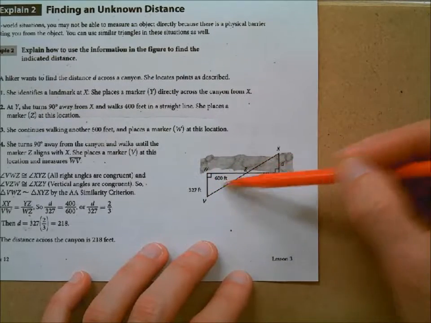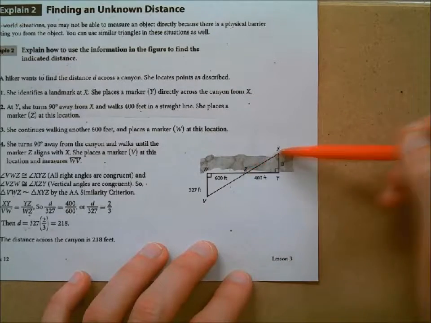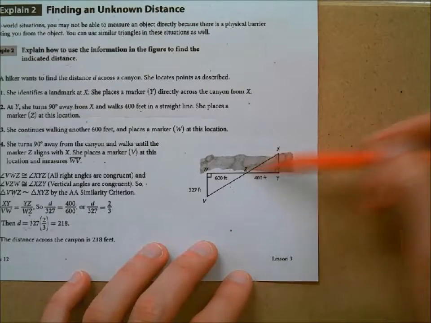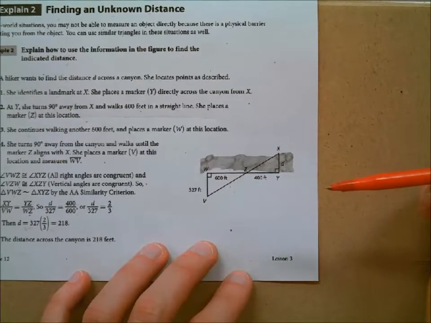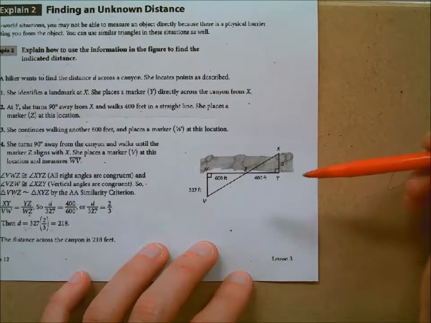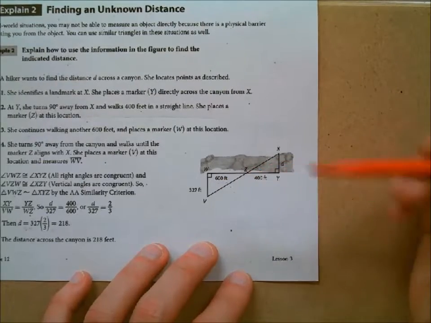until Z and X, the markers she put at Z and X, they line up. So if this is a cactus here and this is a stone, the stone and the cactus are in a straight line. And then that's where she puts her fourth marker right there. So this results in 2 triangles, and they're going to be similar, right?